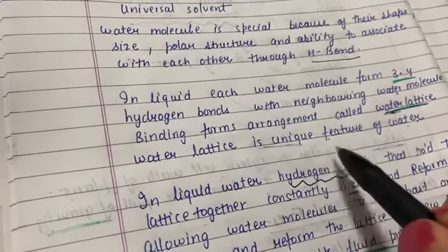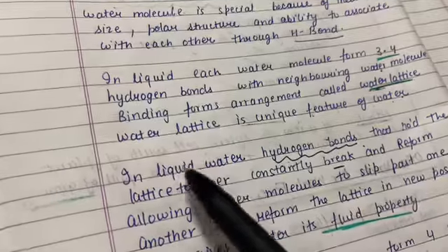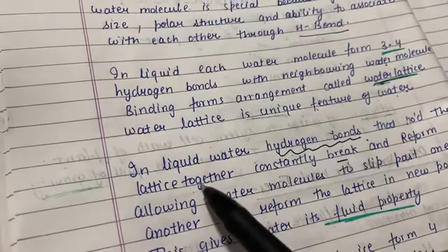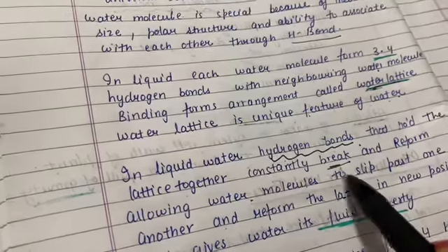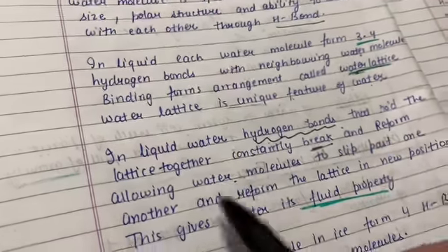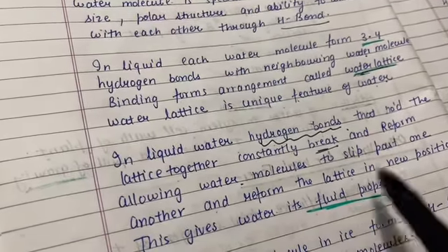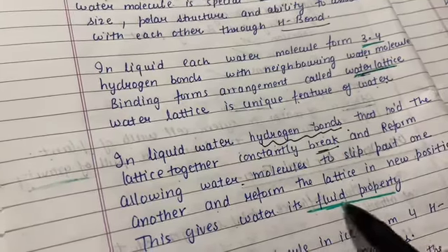That's the reason why ice never sinks in water. In liquid water, the hydrogen bonds that hold the lattice together constantly break and reform, allowing water molecules to slip past one another and reform the lattice in a new position. This gives water its fluid property.